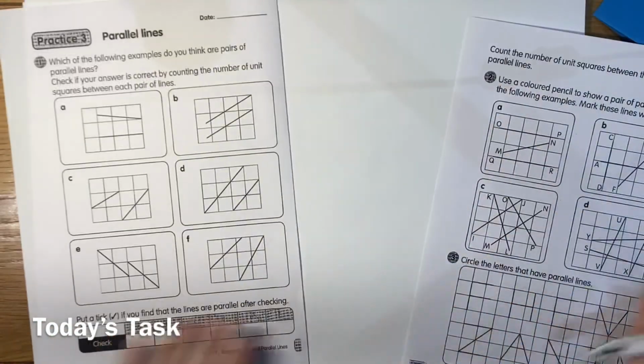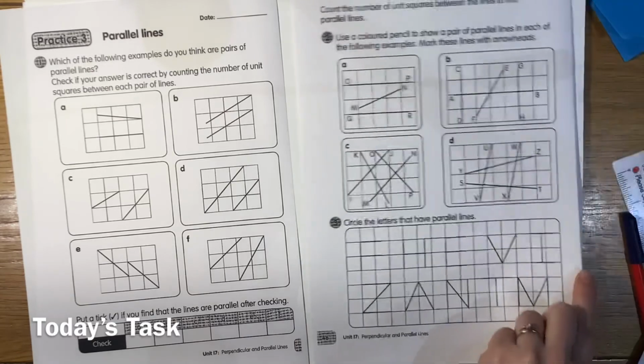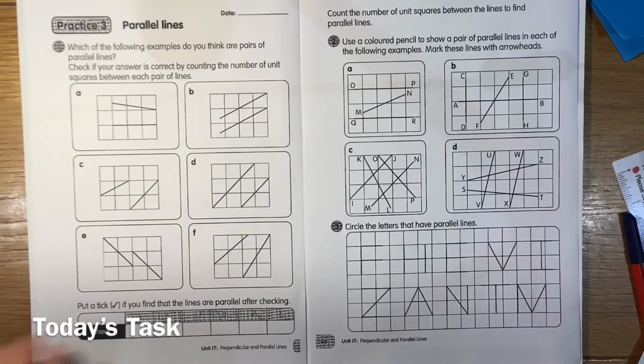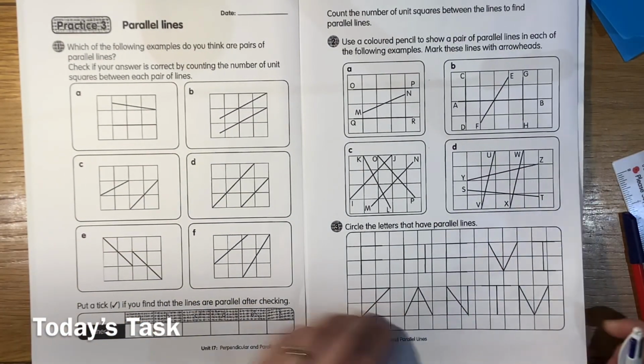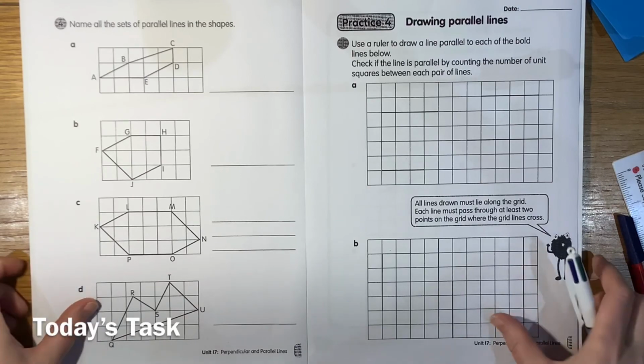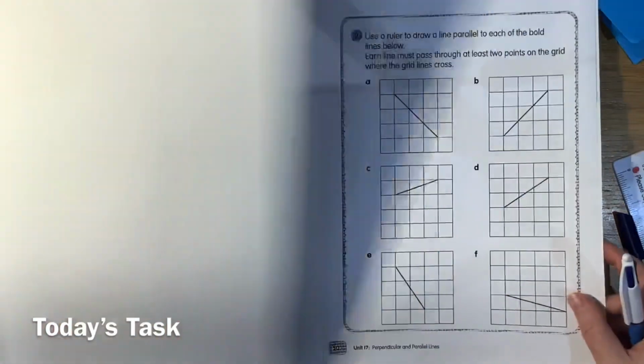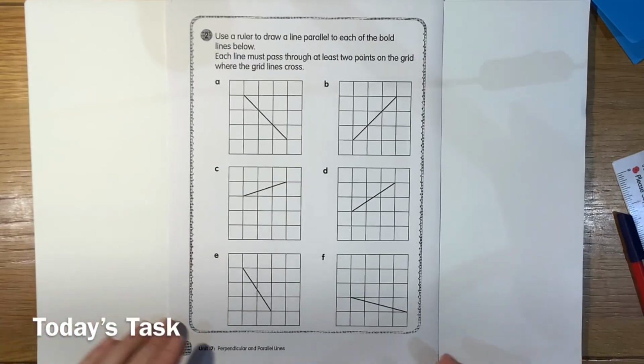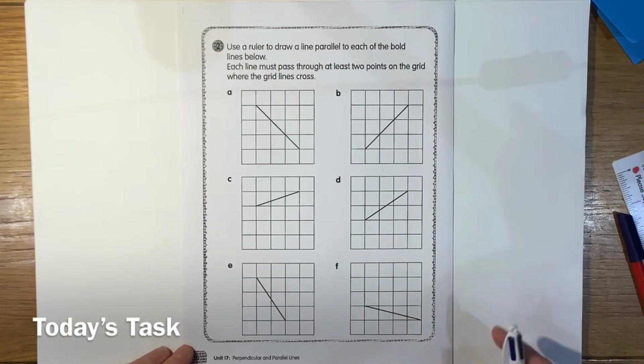Here are your practices for today. So similar to yesterday, but we're looking for parallel lines today. There's the first couple of pages. And a bit more. And the last one. Okay, so we've done quite a lot, but most of it hopefully was a recap for you. And now hopefully you've reminded yourself and have got a really good understanding of parallel and perpendicular lines, ready for us to move on tomorrow.